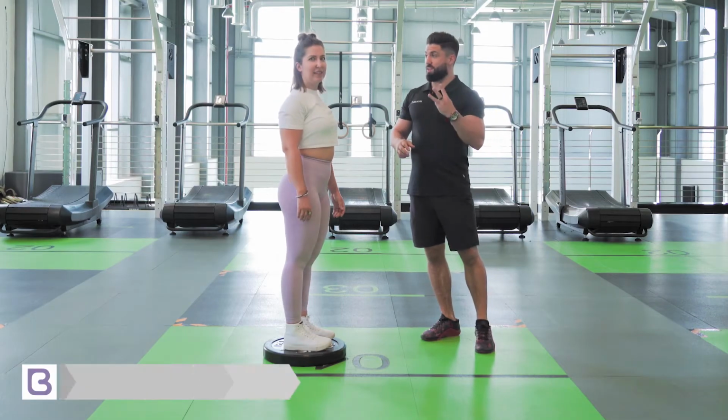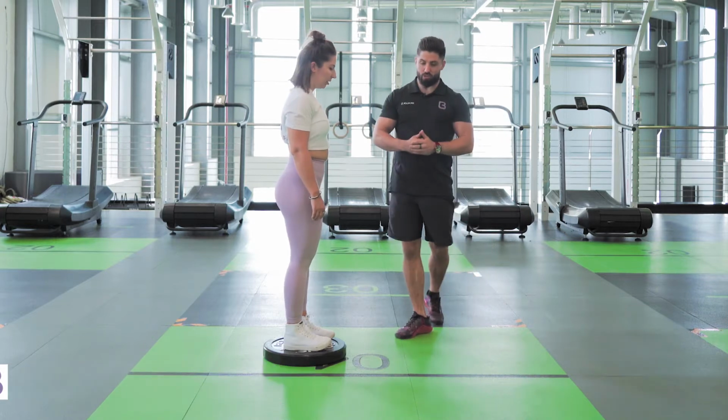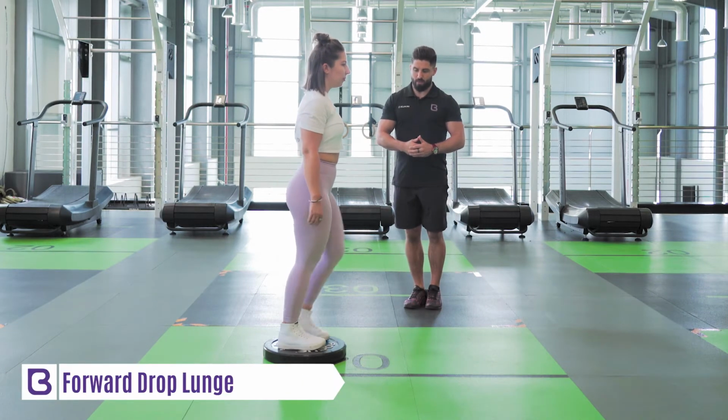All right, we're going to look at 3 different types of drop lunge variations. First of all, we're going to start off with the forward drop lunge. Mal's going to perform here.